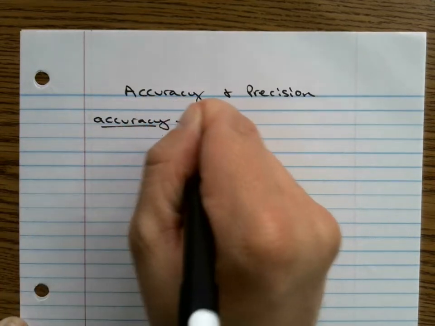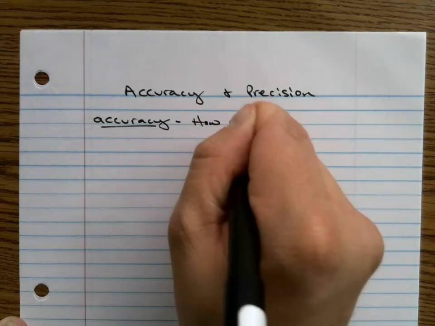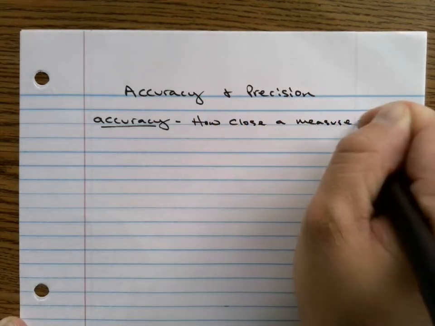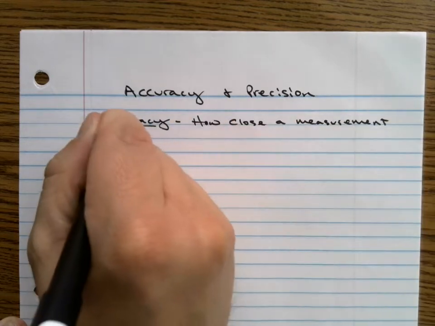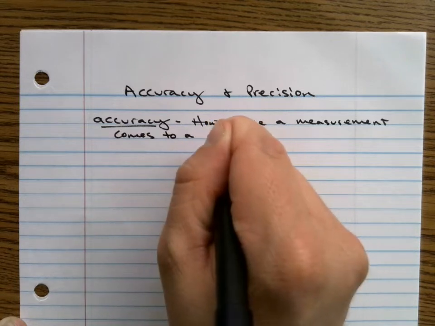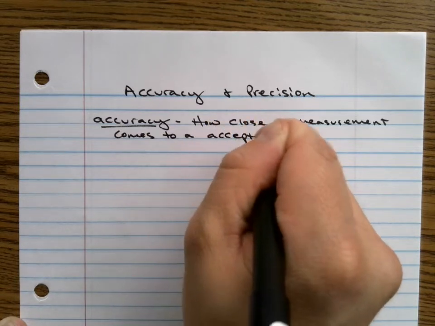okay, refers to how close a measurement comes to an accepted value.